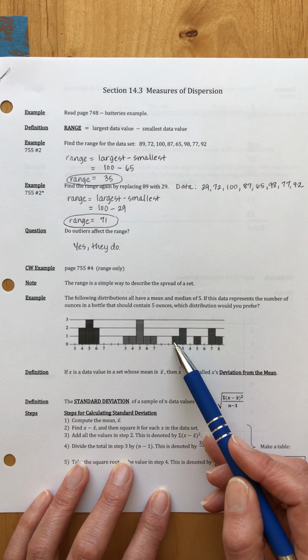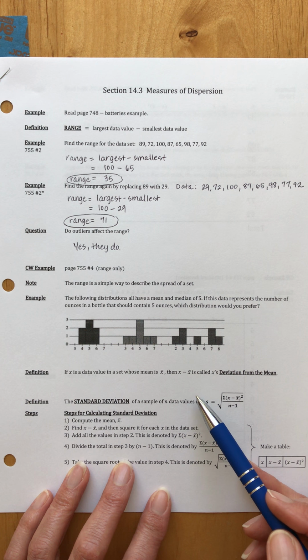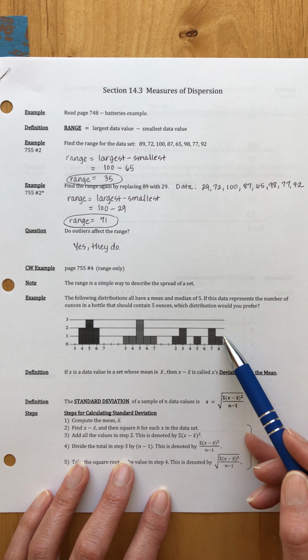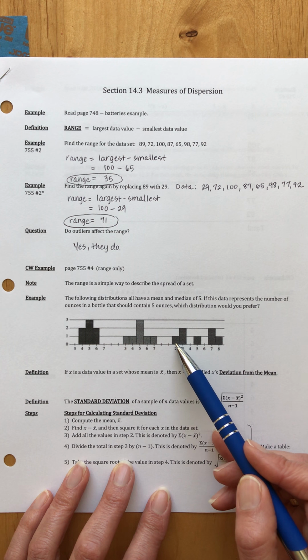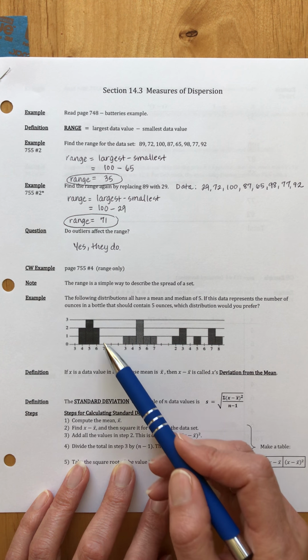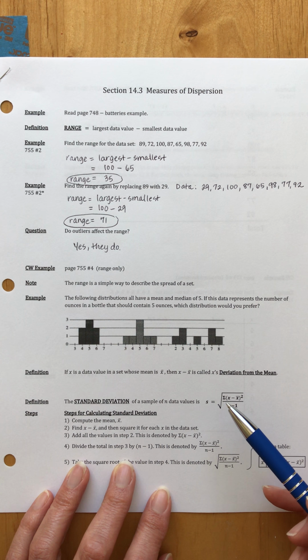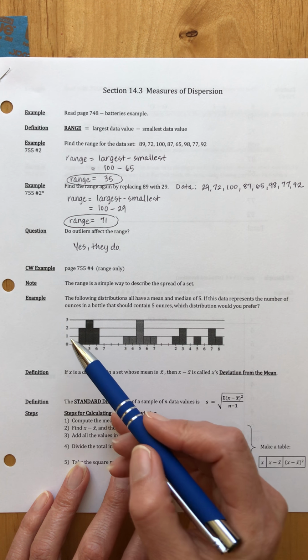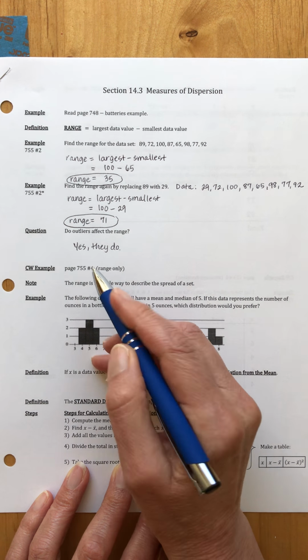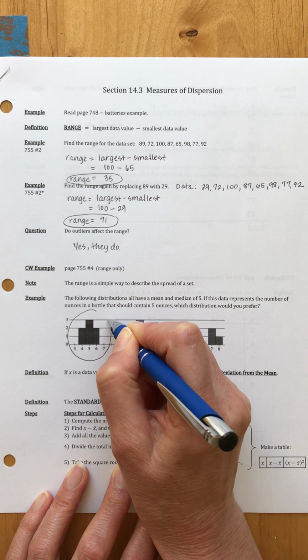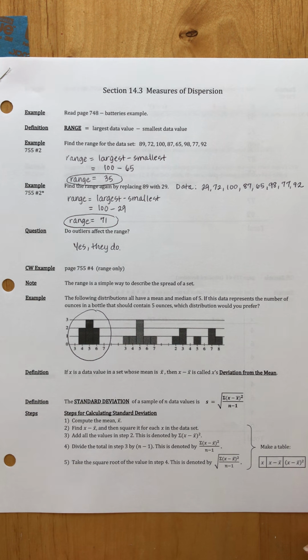Here, goodness, we go all the way down to 2 and up to 8, okay? So at this point, maybe we're overfilling and wasting product. And here, customers aren't going to be very happy when they only have 2 ounces. All right, so when we look at it, which distribution would we like? Well, I think we'd like the one that's most concentrated around 5, okay? So this is the distribution we would prefer.